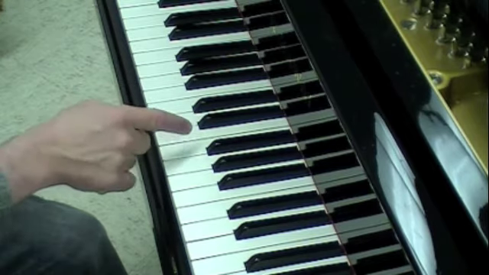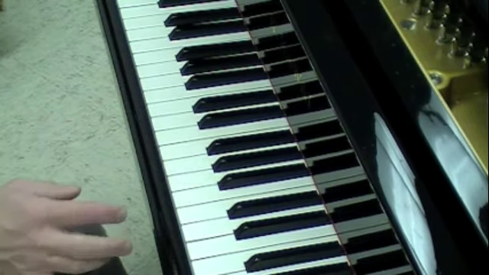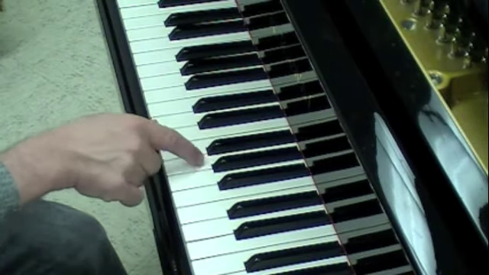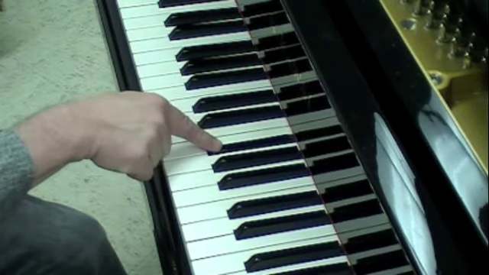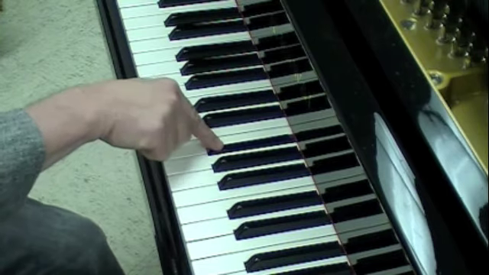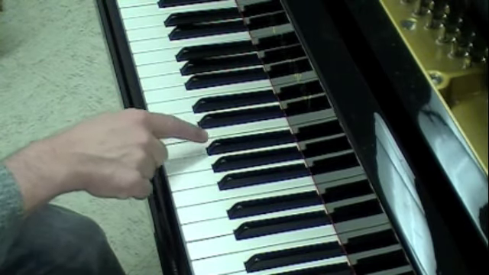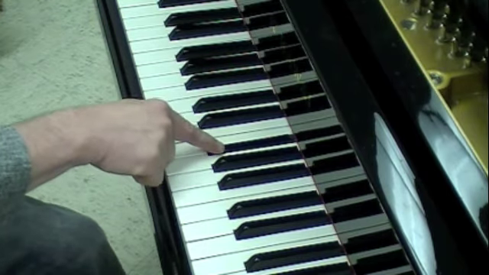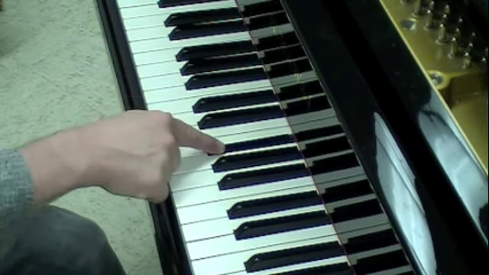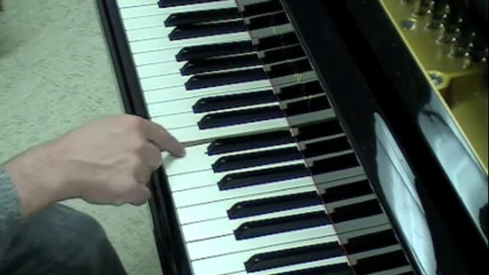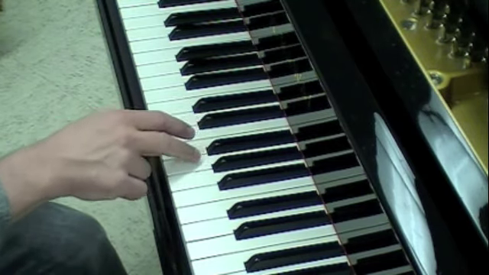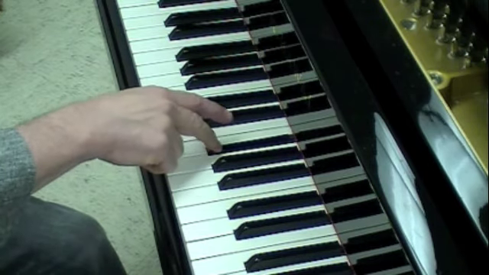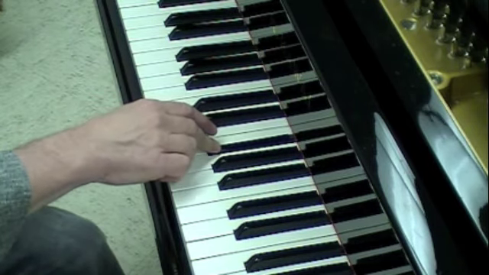Now, we can call any note by 2 different names. So here's a G flat. There's a G flat, half step below G, but it's the same note in sound as raising an F to an F sharp, and we call that an enharmonic. So in sound, F sharp is the same as G flat. If I just played that note, you wouldn't know which I meant. It's the same sound.